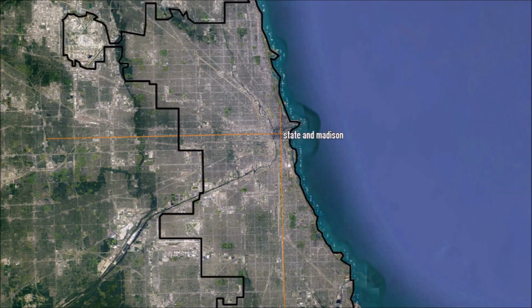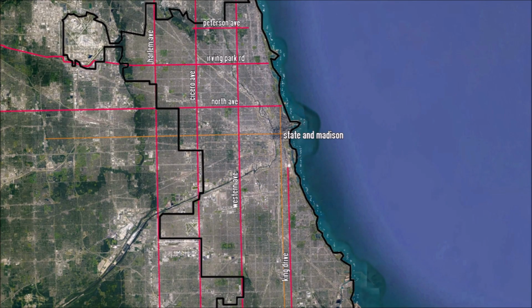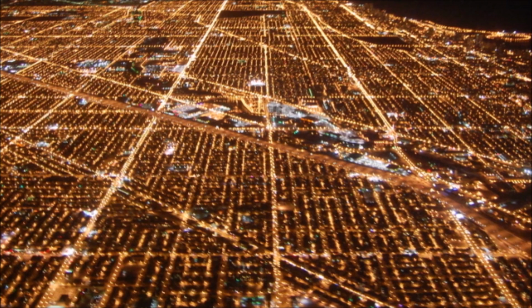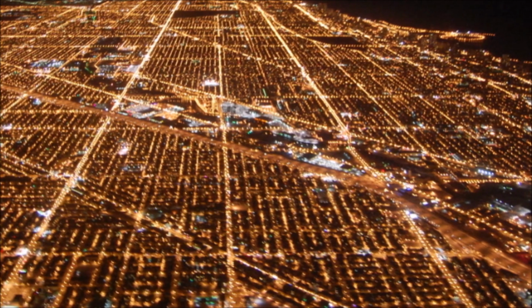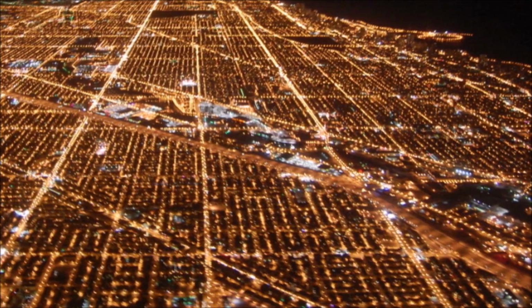Another useful tip is that major streets are typically found every 4 blocks from the center. Going north, you get streets like North, Irving Park, and Peterson. West, streets like Western, Cicero, and Harlem. East, streets like King, Cottage Grove, and Stony Island. South, you'll see Roosevelt, Cermak, and Garfield. Of course, there are plenty of major streets that don't follow this pattern, such as the diagonal streets of the city, but generally the 4-block pattern holds true. Memorizing the major streets can be quite easy thanks to this pattern.